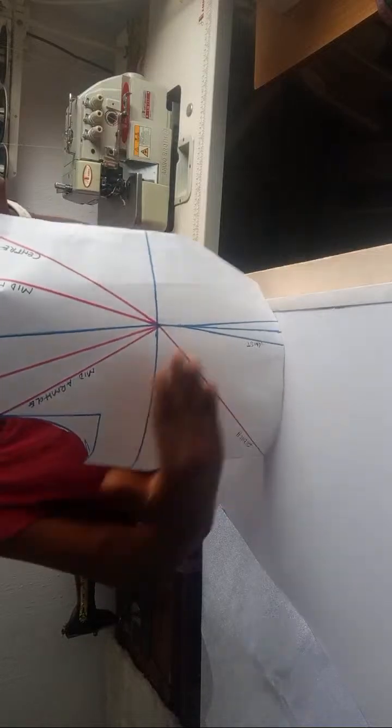This is the side dart. You can use it to give fullness to the bust. When you want your bust to be full, you can make use of this side dart. This is the bust line.